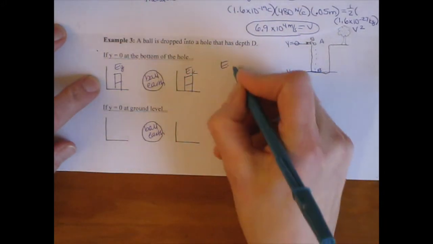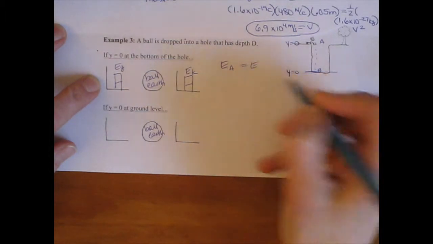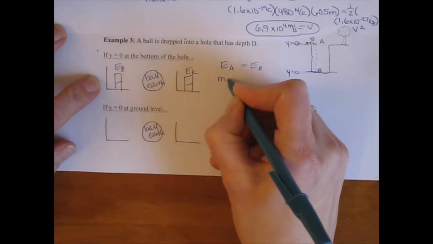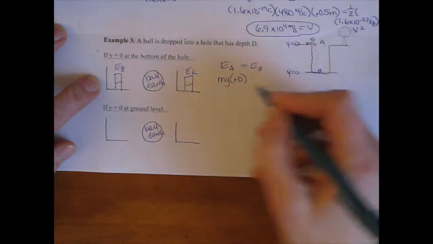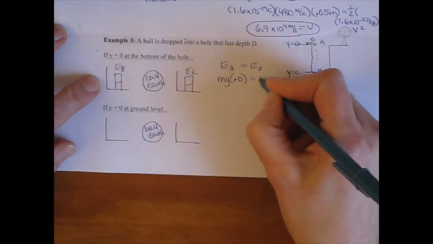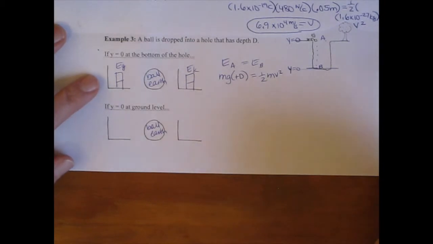So our energy conservation equation would be energy at A plus no transfers equals the energy at B. We would have mg times positive d, because that's the height, equals 1/2 mv squared. So that's pretty familiar from what we've done previously.